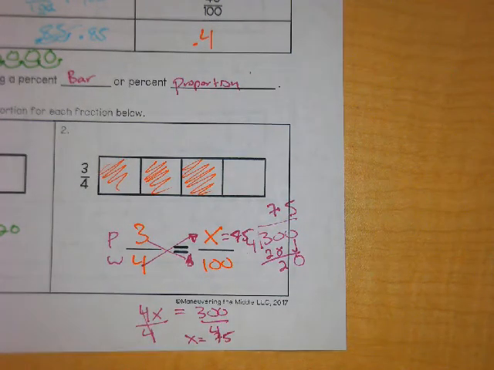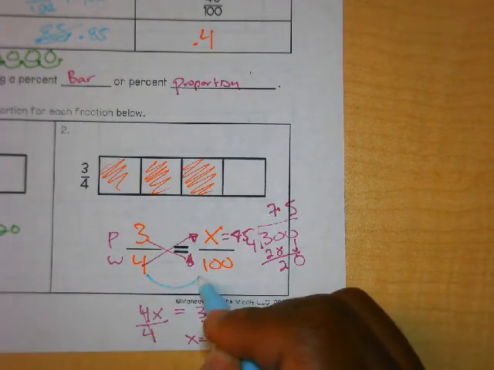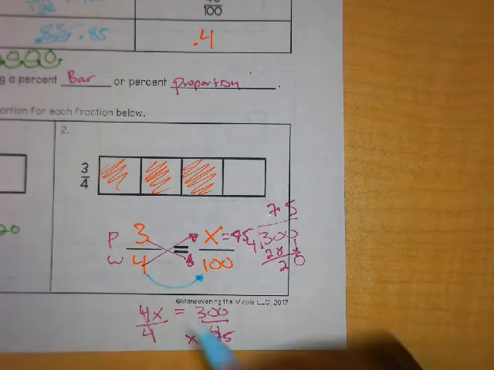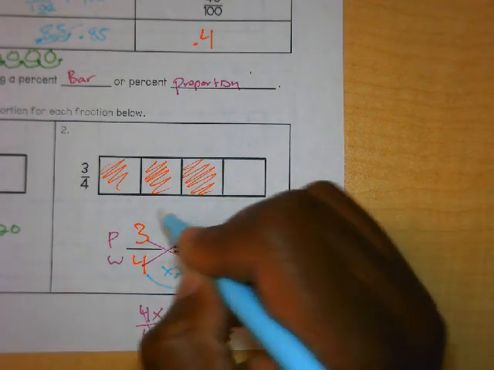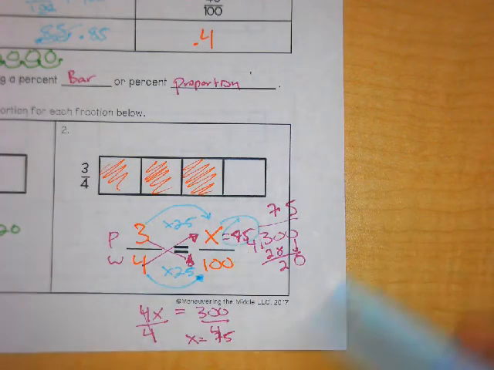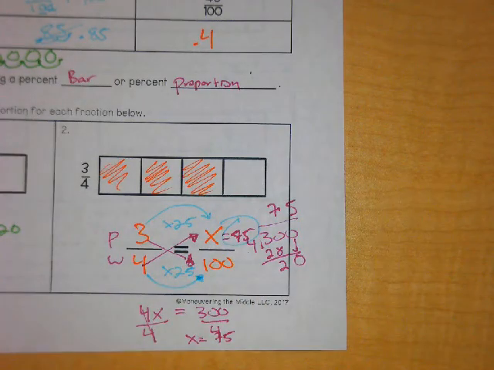Now, if you did know how to scale, what you would say is that 4 times what number gives you 100? Tavi? 4 times 25. So 3 times 25 is 75. So that's how you would scale. Any questions? All right.